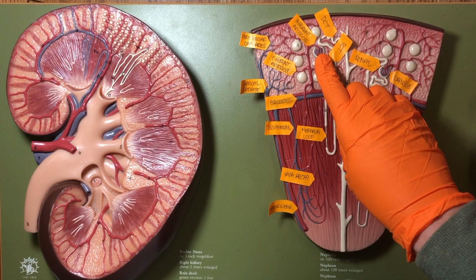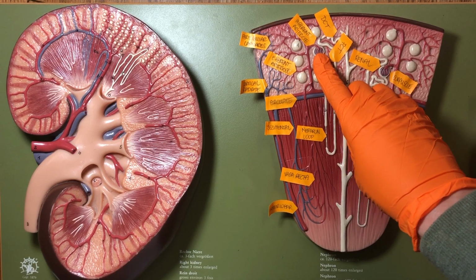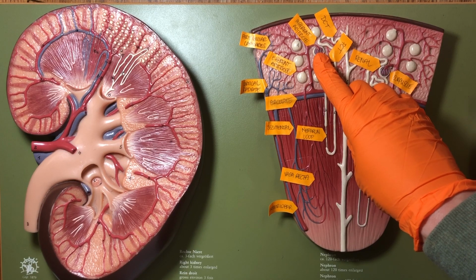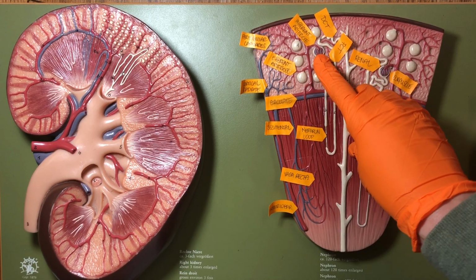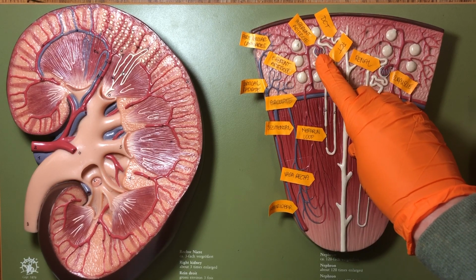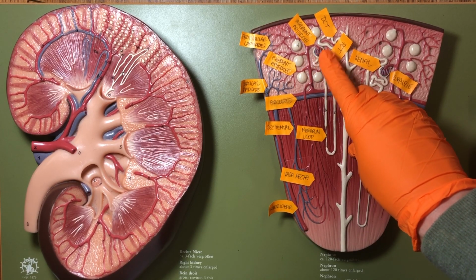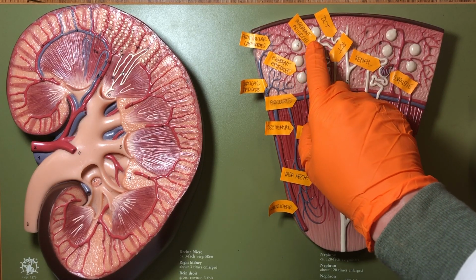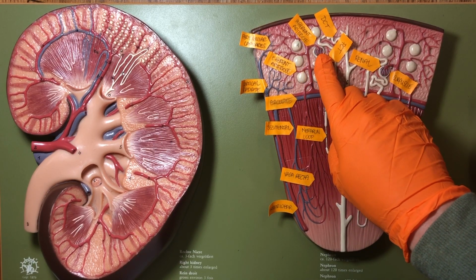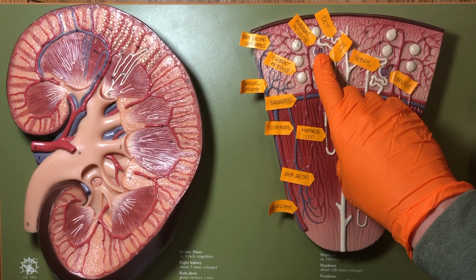So remember that the term capillary just refers to the smallest blood vessels we have. We mostly think of gas exchange at the capillary level, but that's not what's happening within the glomerulus. So just think of this vessel going into this small ball of capillaries here called the glomerulus.